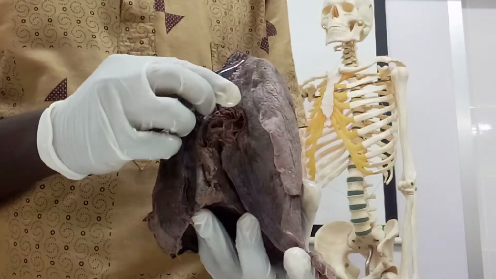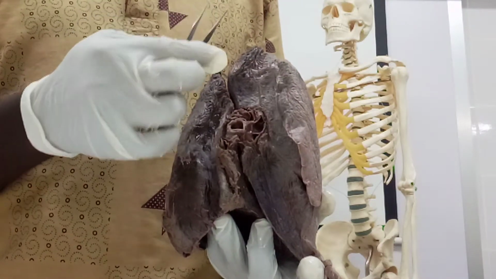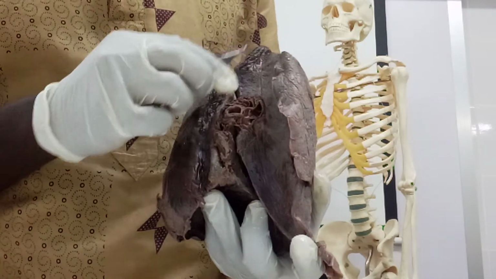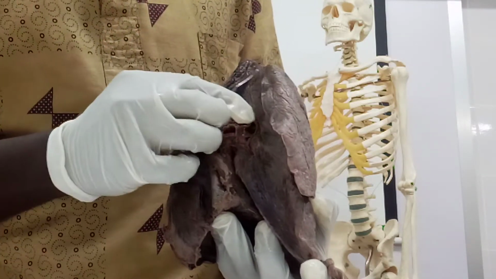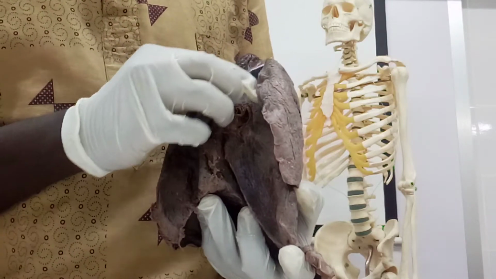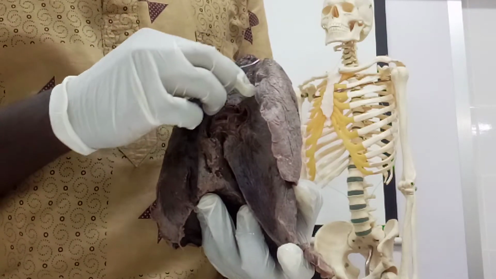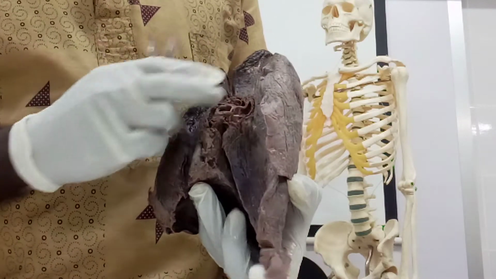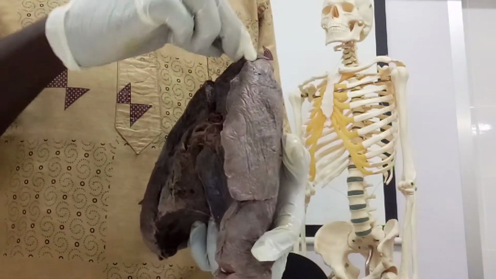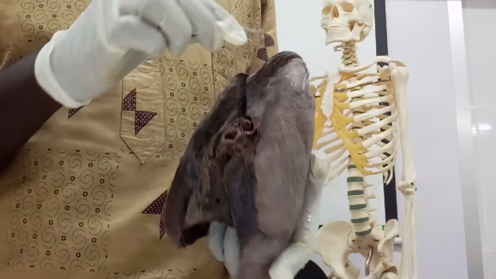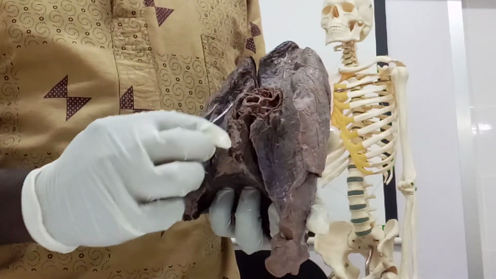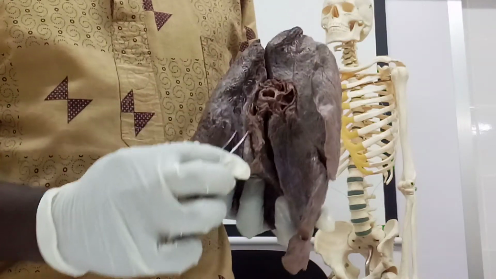And then we also have the area which will be related to the subclavian artery. So over here will be the area related to the subclavian artery. So trachea, subclavian artery. Then of course, rib 1 will be somewhere here, because this one will project above. Yes, rib 1.